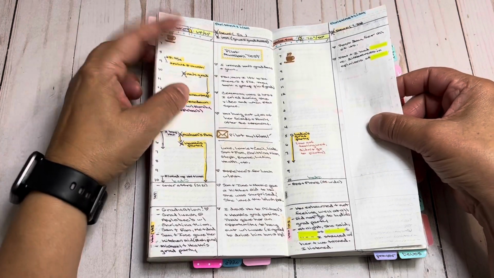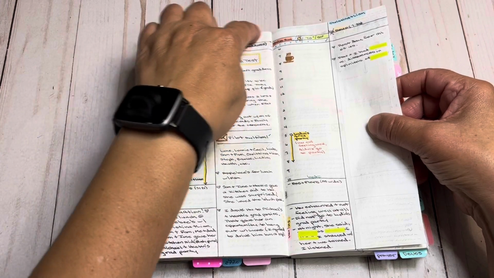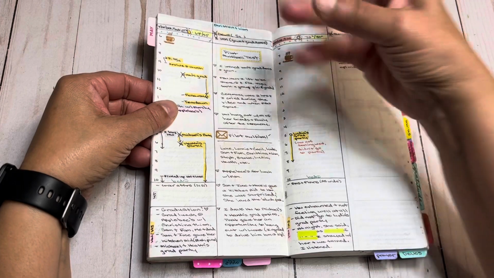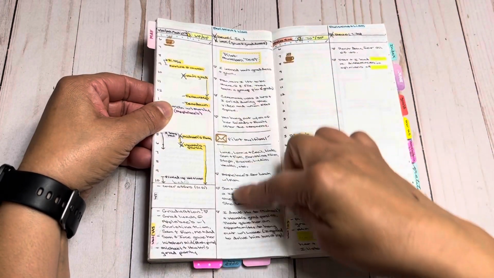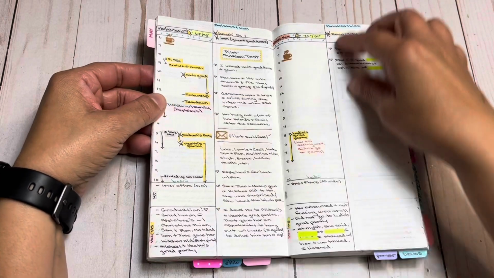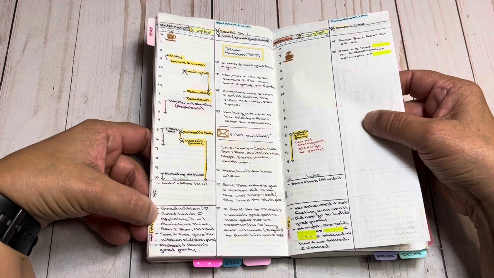So here's graduation, and I need to add a sticker here because usually I have graduation up here in yellow, like a note to remind me. And I have a heart, and from top to bottom, I have memories, just a quick memory of the day. I didn't want to forget it. Oh, I do have it here in her section.